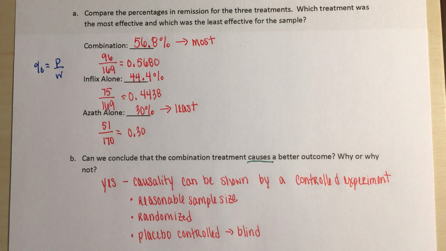Again, when we're thinking about causality and causation, it can only be established by controlled experiments. And this last example shows, again, at least 3 of the factors of a well-designed controlled experiment. So the idea of causality, causation is going to show up multiple times throughout the rest of the semester. But in the meantime, if we're asked about whether or not something causes something else, remember that it can only come from a controlled experiment, not an anecdote or an observational study.